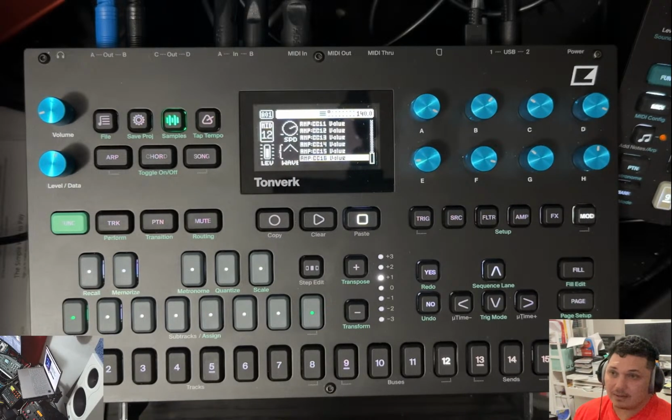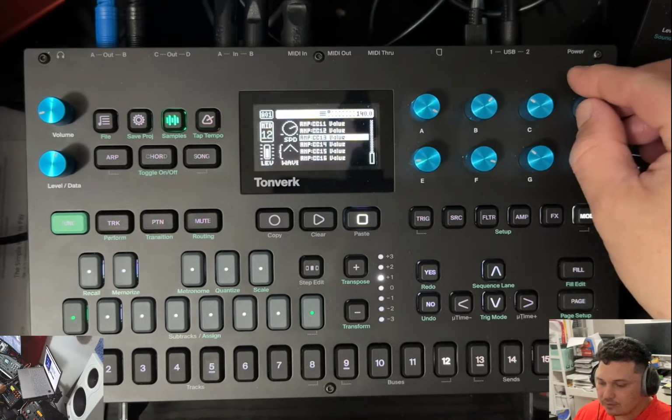You probably have a synthesizer that doesn't have a modulation, let's say a pitch modulation. There's synthesizers that have limited modulation, but they do have the CCs, and you can send that modulation through the Tonverk into your machine.